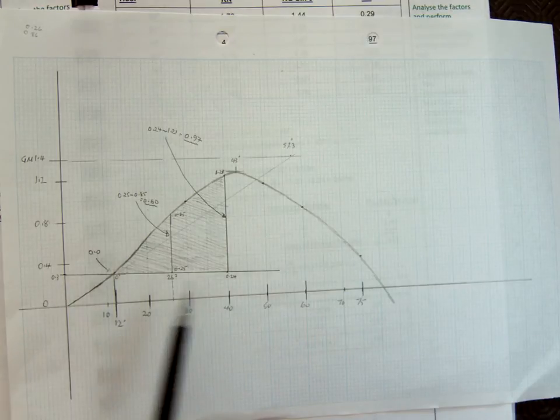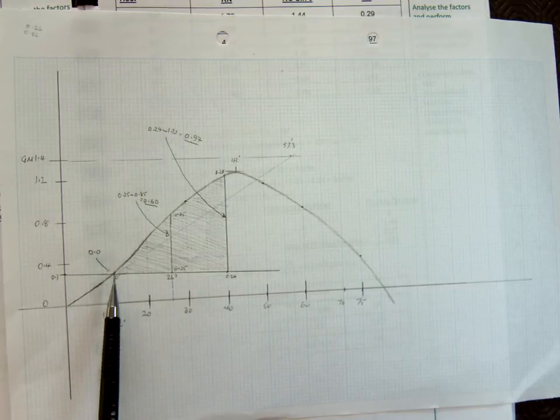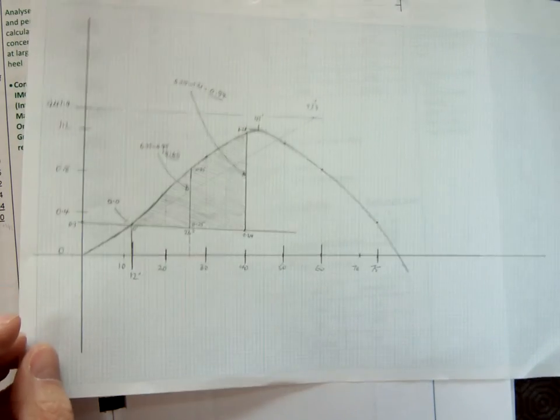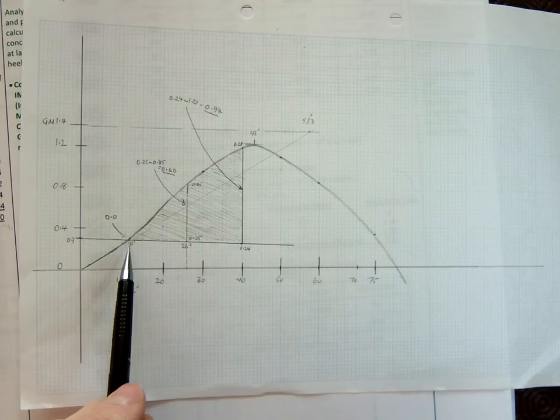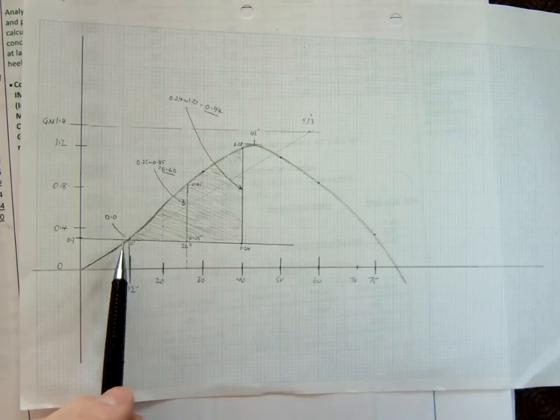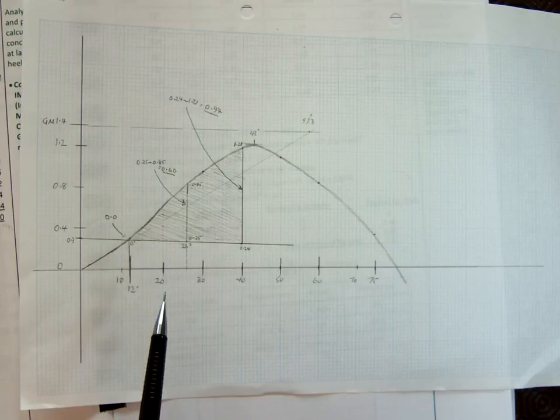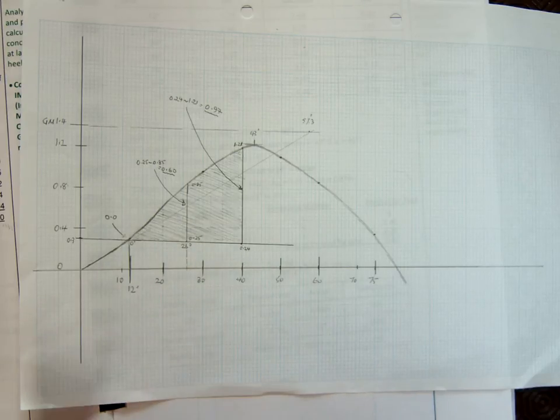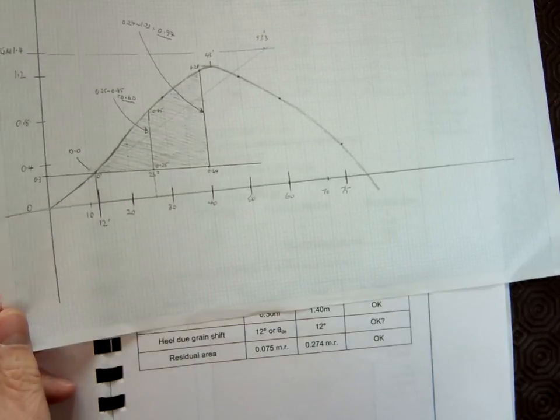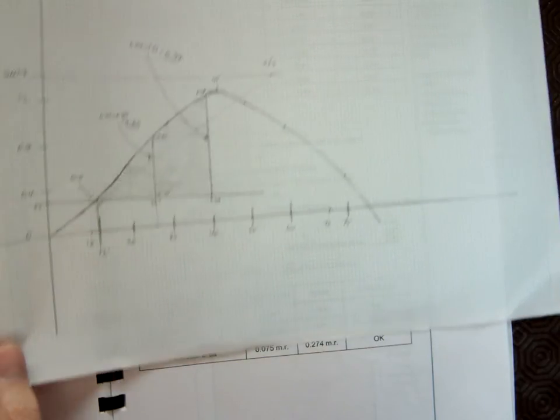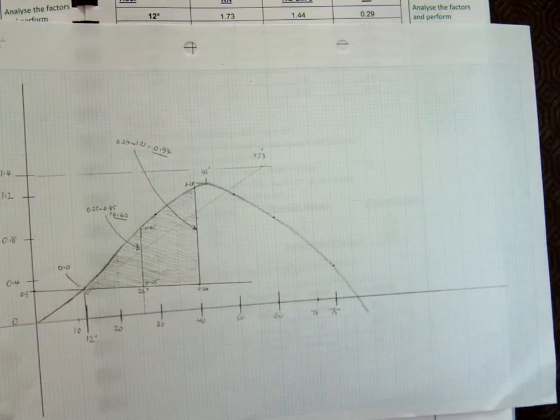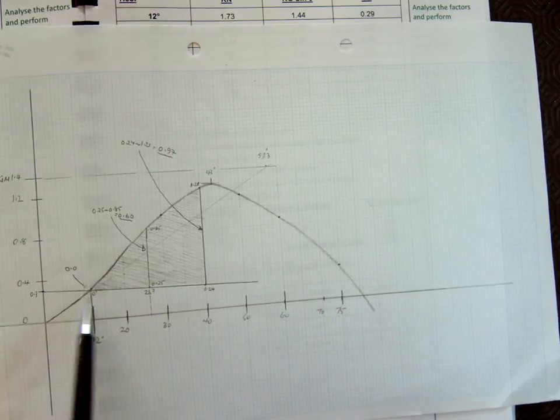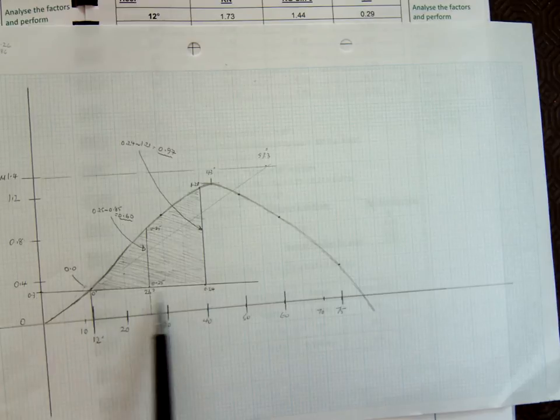Once we've drawn the line, where it intersects the curve, that's our grain heel. Okay, the heel due to the grain shift. And that has to be 12 degrees or less. So once we'd drawn that, if it had been more than 12 degrees, this vessel wouldn't comply with the regulations. Use Simpson's rules to calculate this area under the curve, and as long as it's more than 0.075, we'll be fine. And that's how you would solve that problem, using the KN tables, drawing the curve, and then using the lambda formulas to draw the healing arm curve.